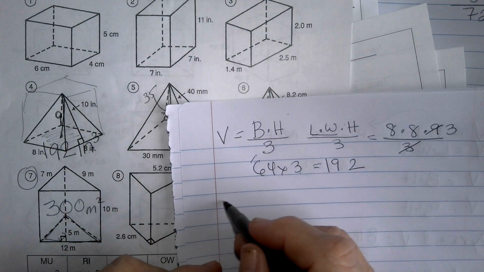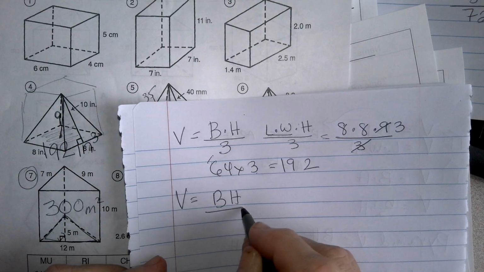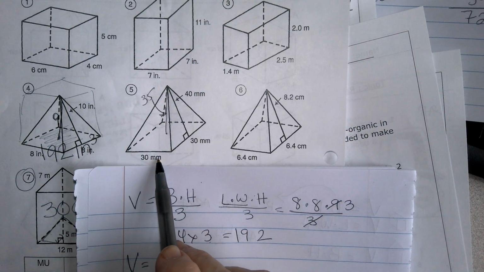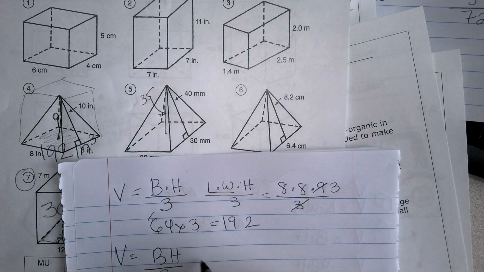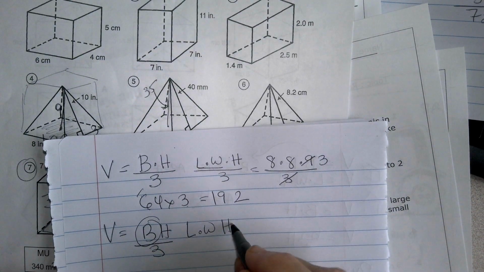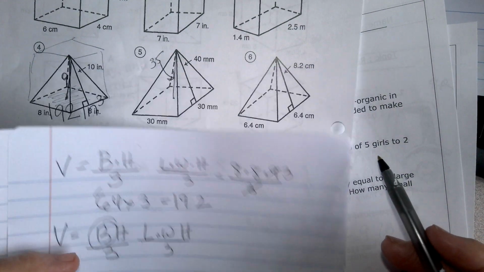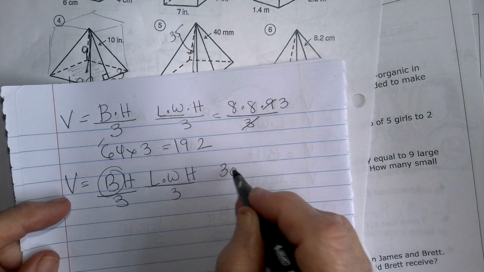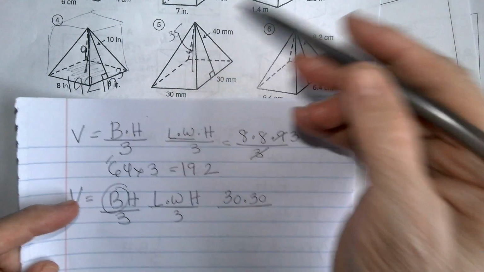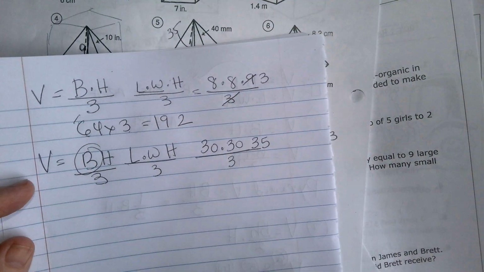So again, the volume of a pyramid is base times height divided by 3. What is the shape of this base? A rectangle? Yeah, a rectangle or a square, doesn't matter. So I'm going to trade this in for length times width and then times the height of my pyramid divided by 3. So what's the length and the width of my base? 30. So it's going to be 30 times 30 times what's the height of my pyramid? 35. Times 35 divided by 3.